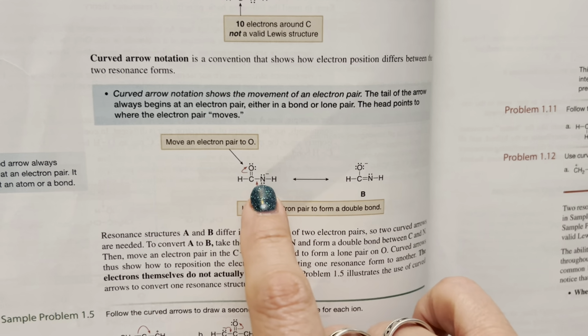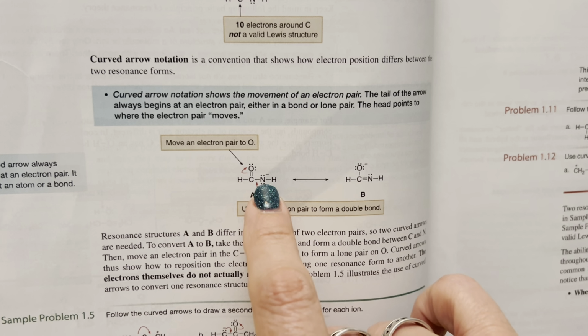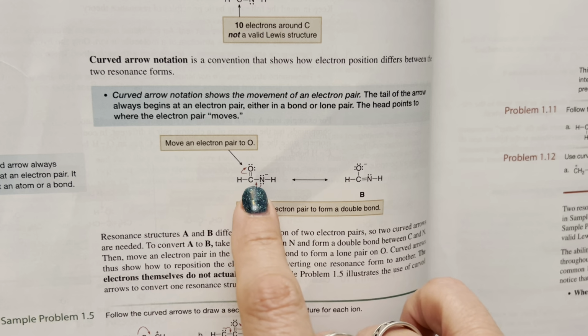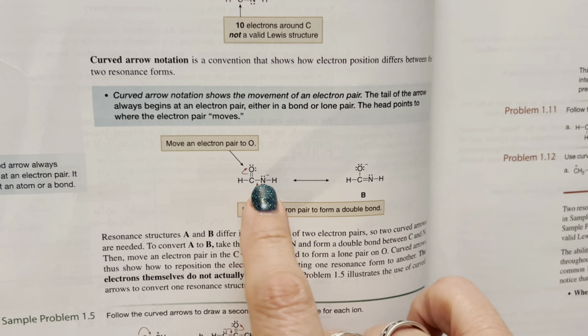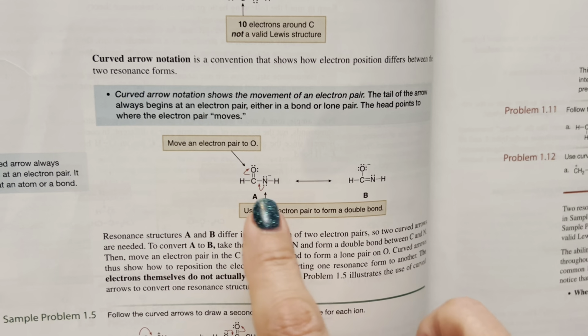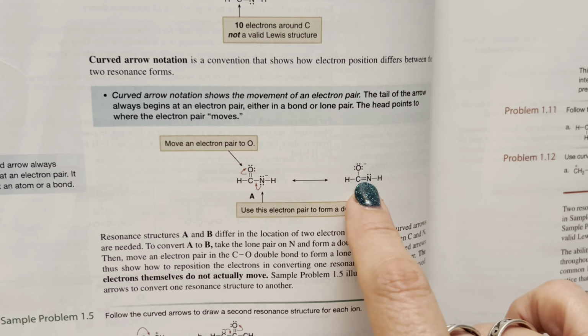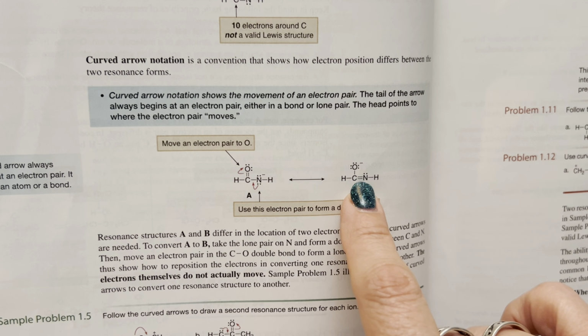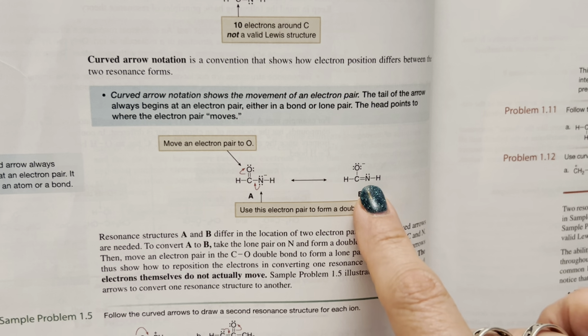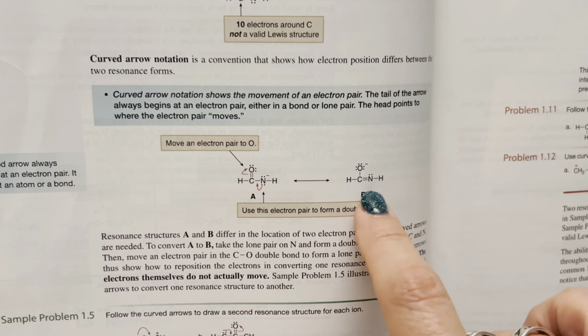Here we have the nitrogen, one of the lone pairs on the nitrogen. That curved arrow is going to where there's a single bond on this side, but we see that it has created a double bond on this side, and that lone pair is no longer there because it helped create that double bond.